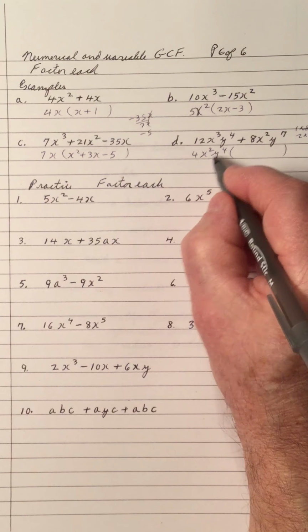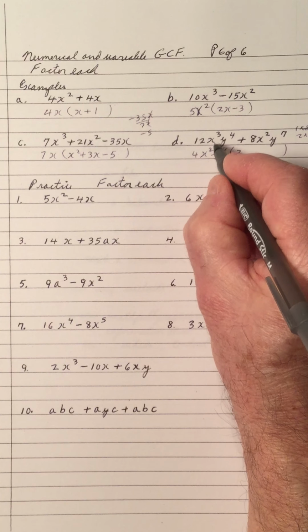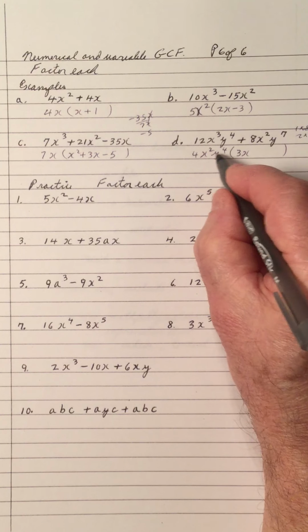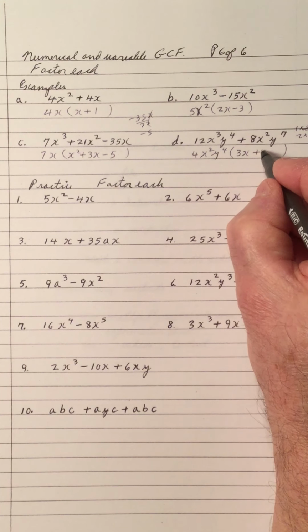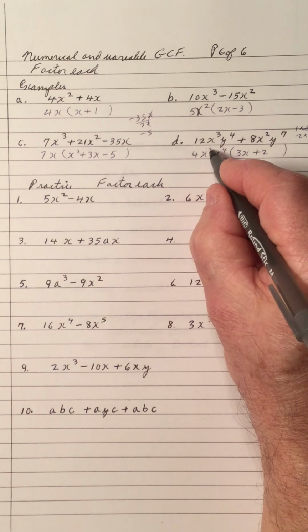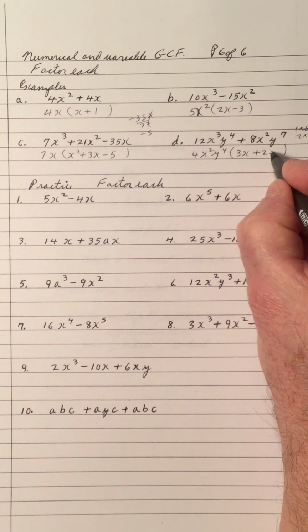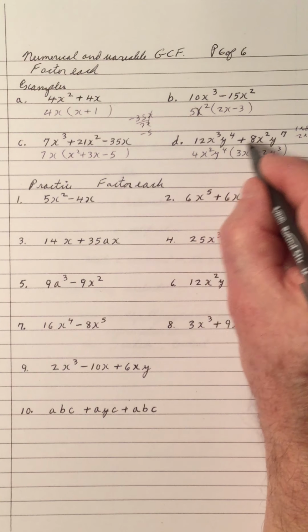So there's the GCF. 12 divided by 4 is 3. X cubed divided by x squared is x. And the y's cancel out, so I don't need any more y's here. Plus 8 divided by 4 is 2. I got an x squared here and here. I don't need any more x's. And 7 take away 4 is a 3. I need 3 more y's to combine with the 4 to get the 7.